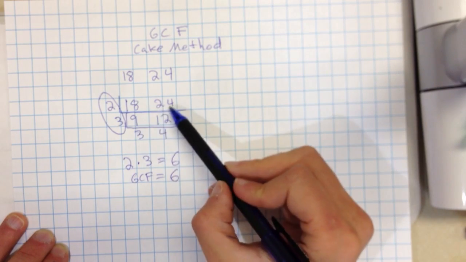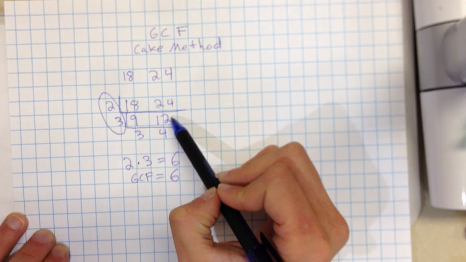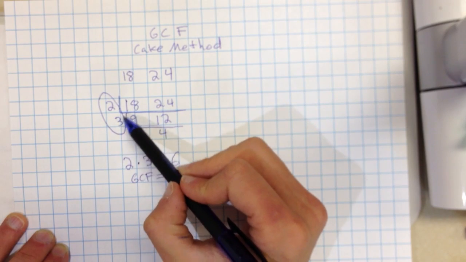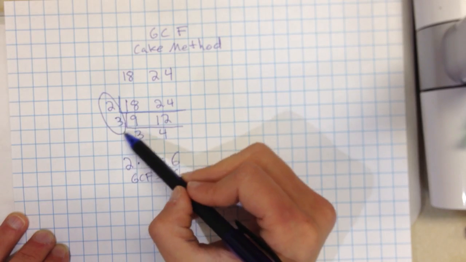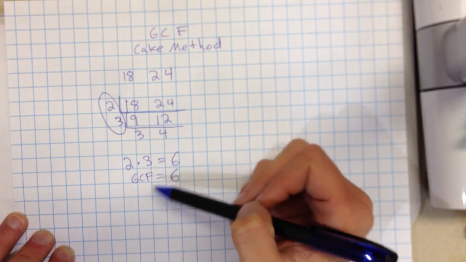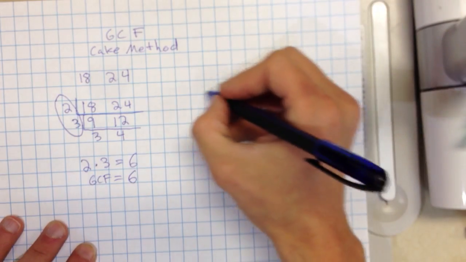So write the numbers, factor out what you can with small numbers, draw a line. If you can still keep factoring, do so. Draw a line. When you can't factor anymore, you stop, circle the numbers on the left, multiply them together, and that's your GCF. This also can work with 3 numbers.